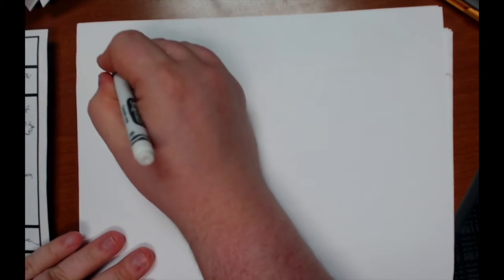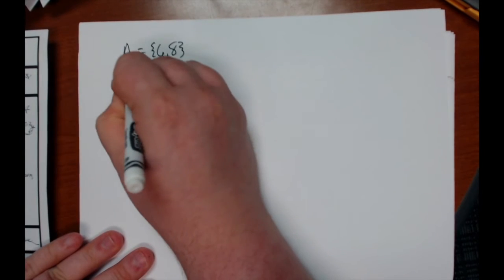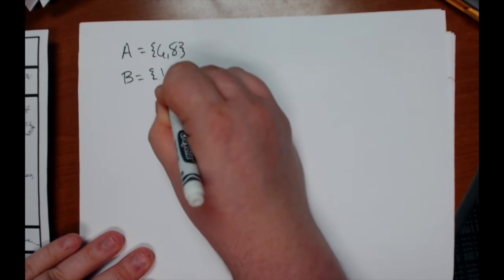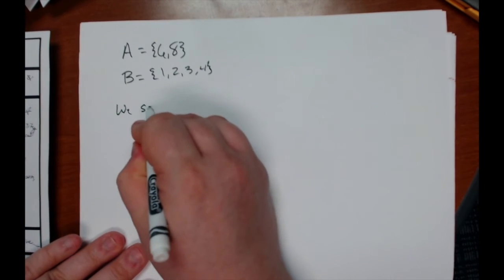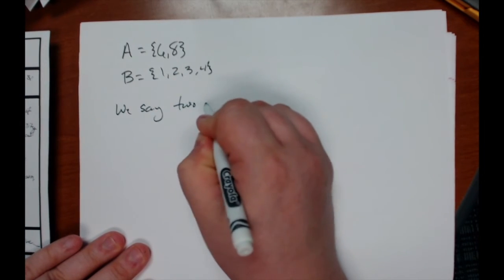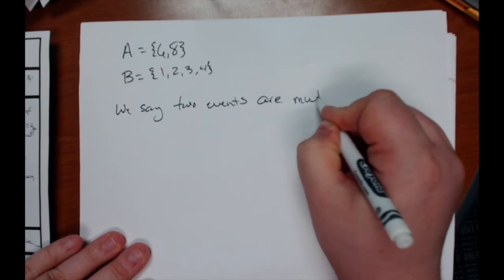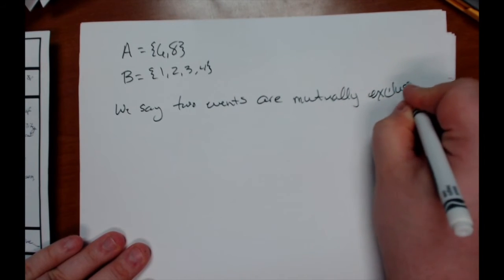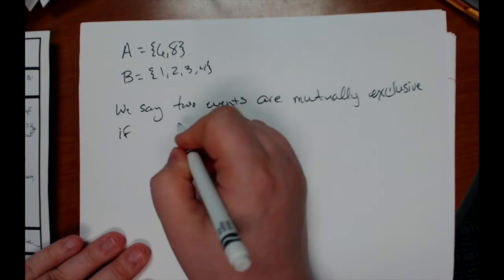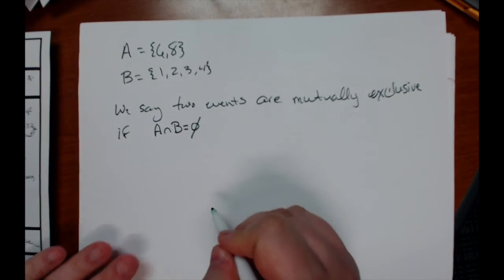Now, if we have two events, so we have our events, A was 6 and 8, and B is 1, 2, 3, and 4, we say two events are mutually exclusive if their intersection is the empty set.